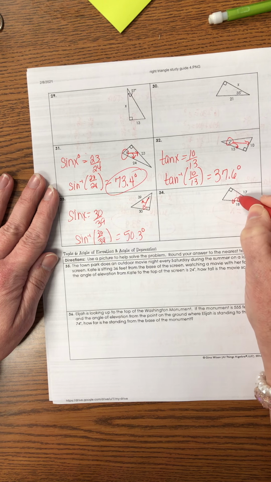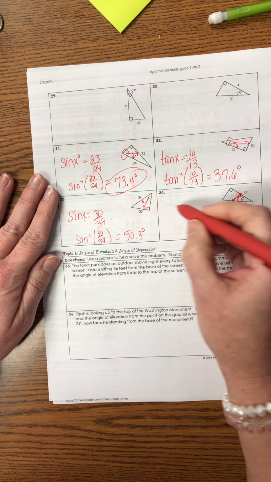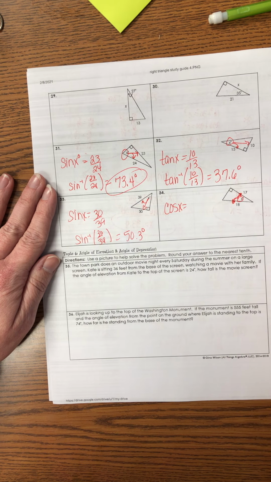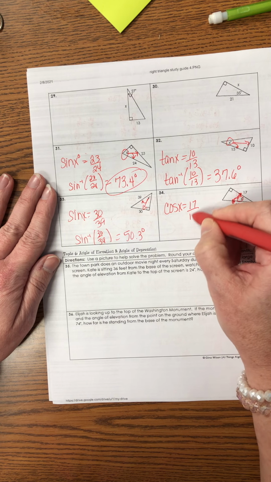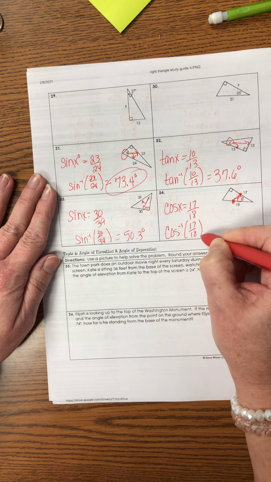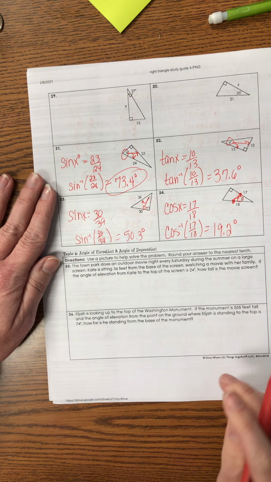Here we have adjacent and hypotenuse. Okay, so I went the wrong way. This is adjacent and this is hypotenuse. So that's going to be the cosine. So the cosine of x is equal to the adjacent over the hypotenuse. Now find the inverse function, and you'll get 19.2 degrees.